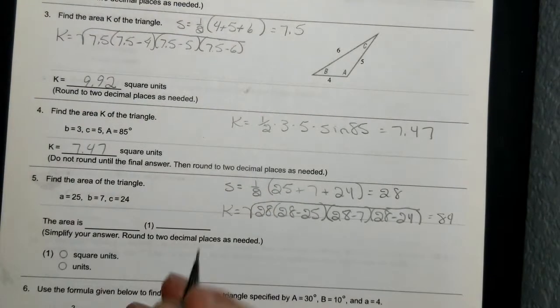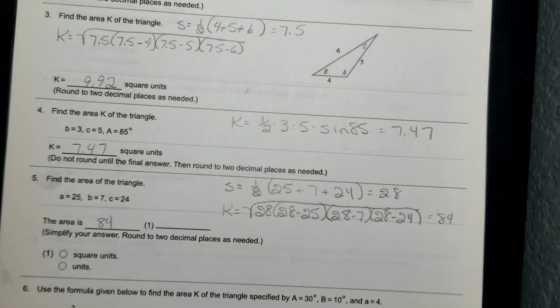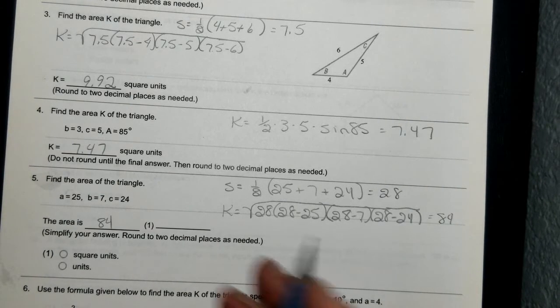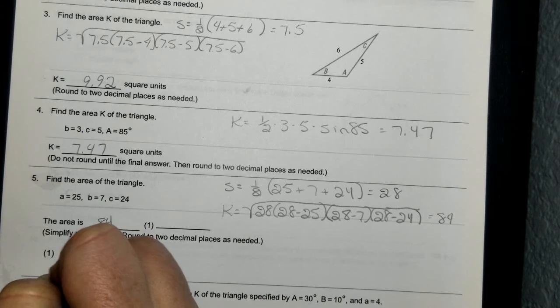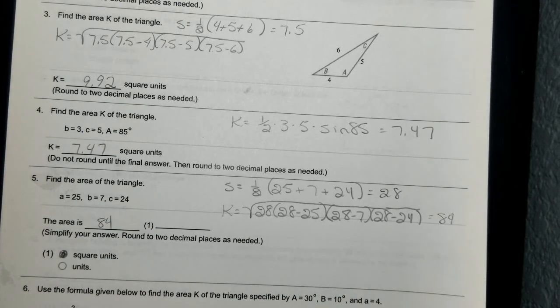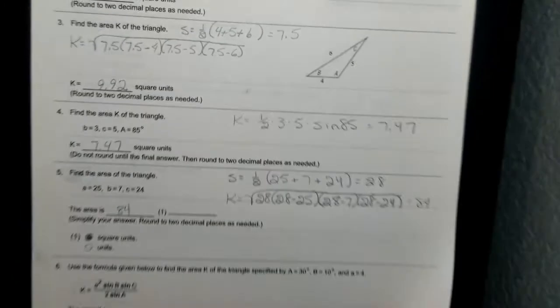Nice and clean. And so it's 84, and this time they're asking us what units, and the obvious answer is it's square units. We don't know whether it's anything other than units because there's no dimension to it. All right, one more on this page.